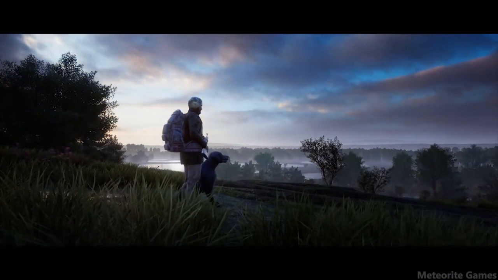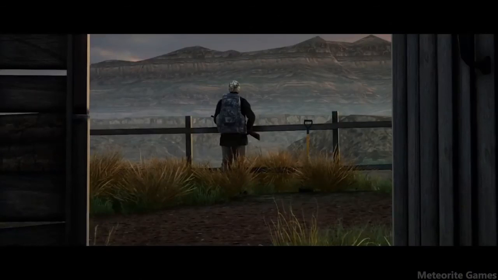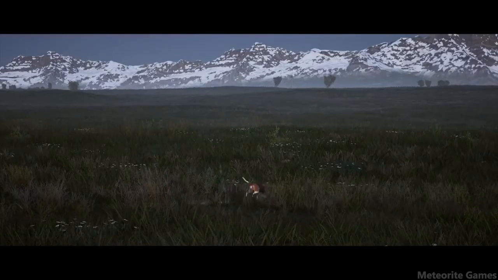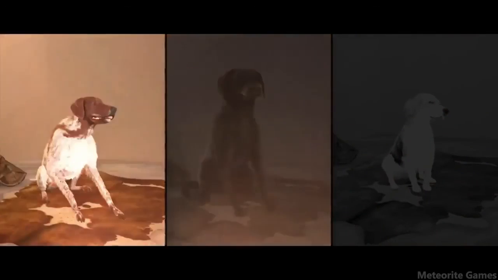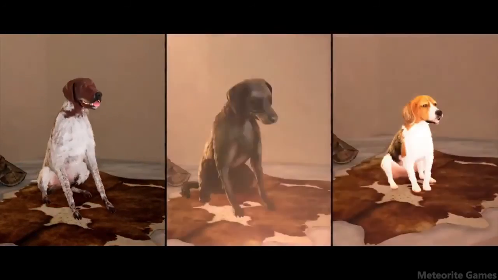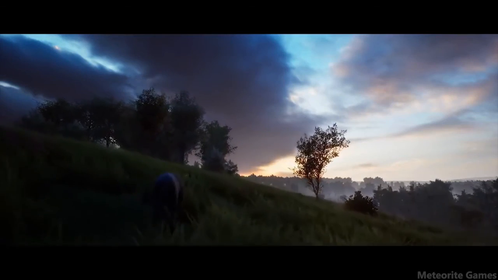You can choose from 3 dog breeds in the game, each with its own specific hunting attributes. Choose between a Beagle, Labrador Retriever, and German Short-Haired Pointer. Each breed specializes in hunting certain types of prey.